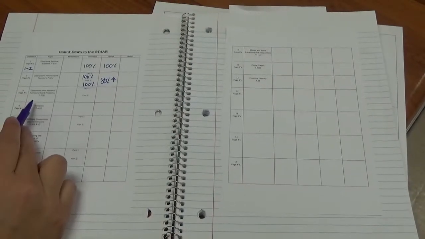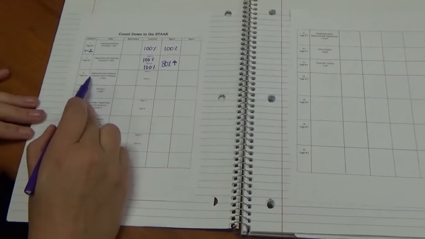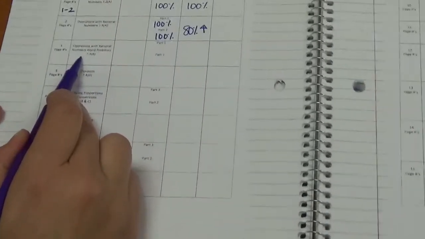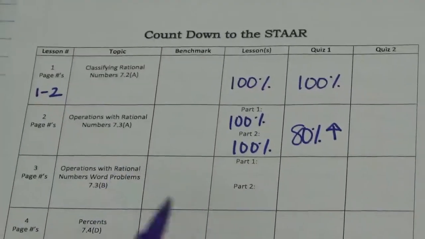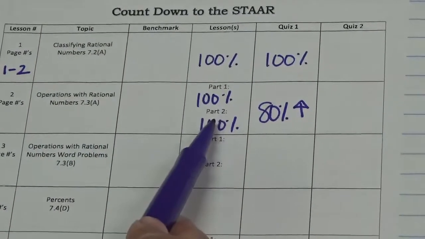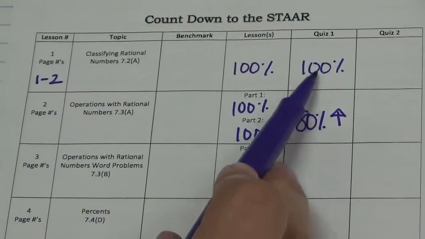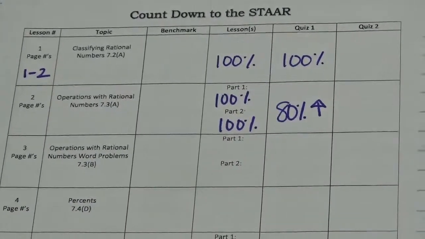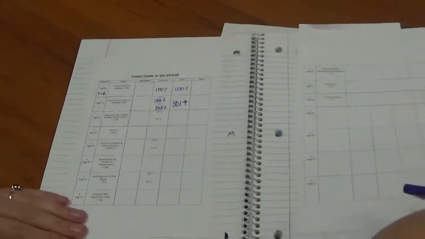Welcome to Lesson 3, Operations with Rational Number Word Problems. This is going to cover TEK 7.3b. You should already have Lesson 1 and Lesson 2 done with an 80% or above. We're going to flip to our next available page.